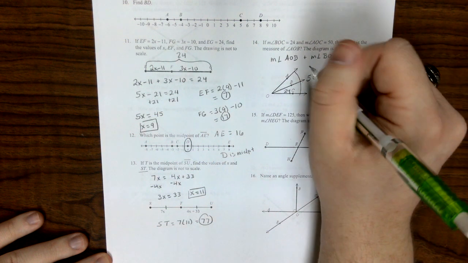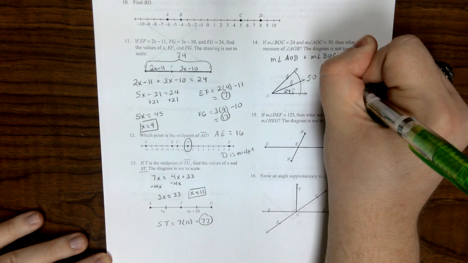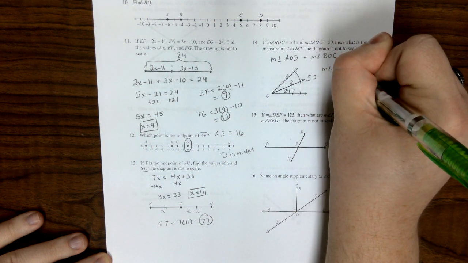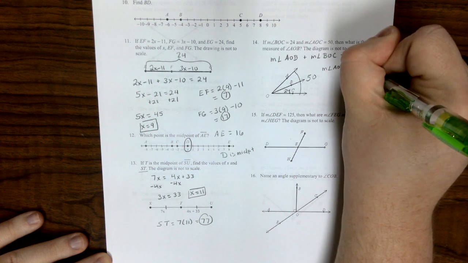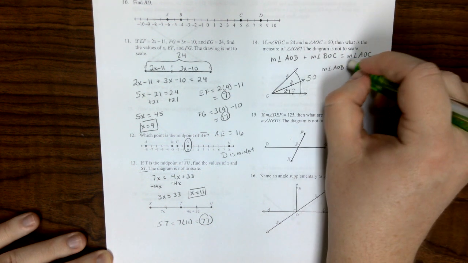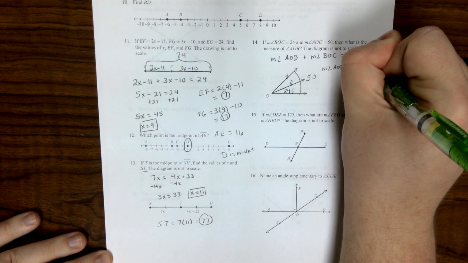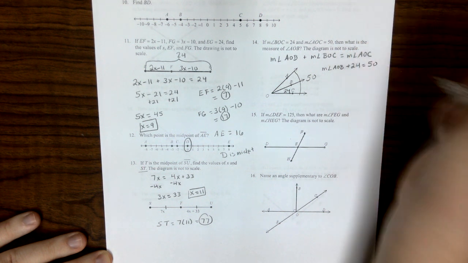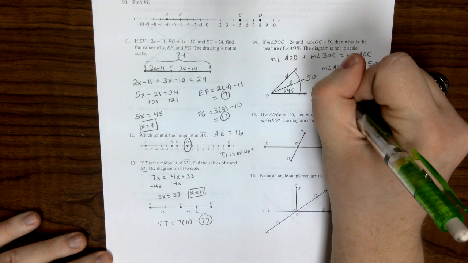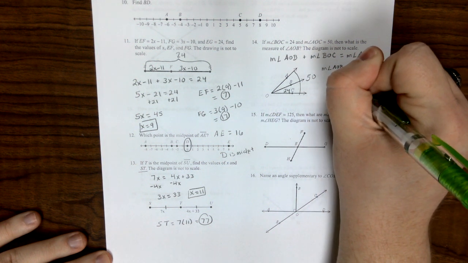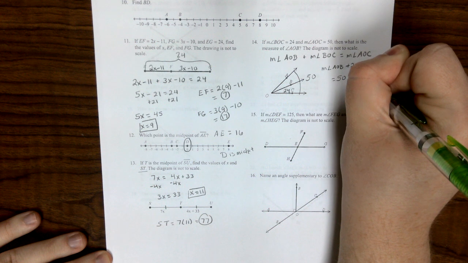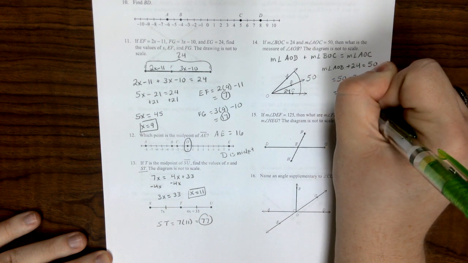Plug in what we know. I'm being really technical here. Obviously, you don't have to do this if you know what to do. I'm just showing you what you would do. So this would be 50 subtract 24, which should be 26 degrees.